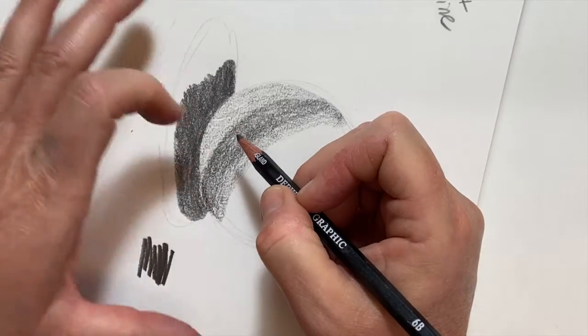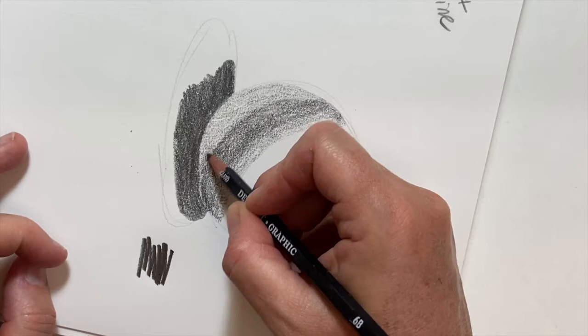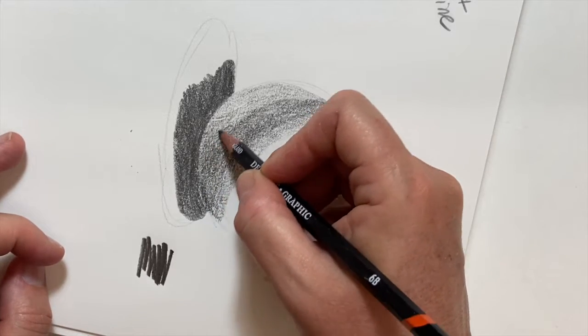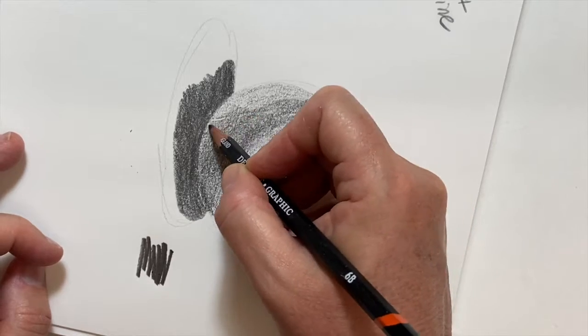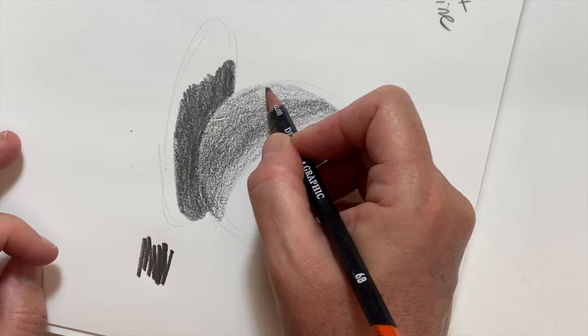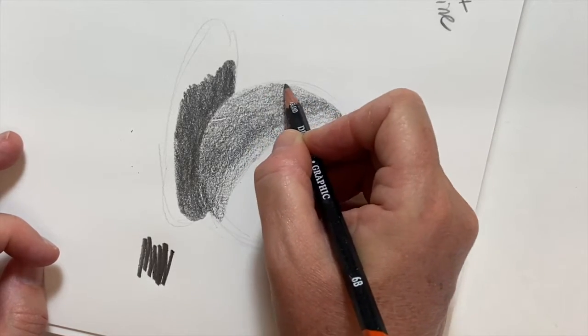My value scale we talked about the other day. The jump from this to this is a little too drastic. So I can come in here, add another layer. So remember, we can always add. It's a lot easier to come back in and darken something than to come in and erase it, because once you erase it, it changes the texture of your shading technique, and it's going to kind of smudge it.